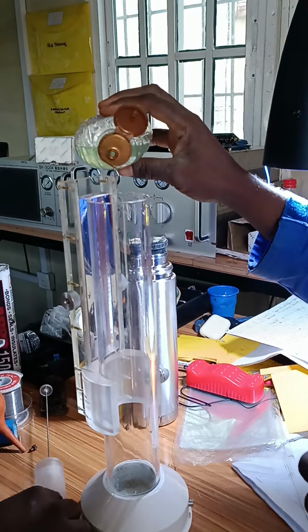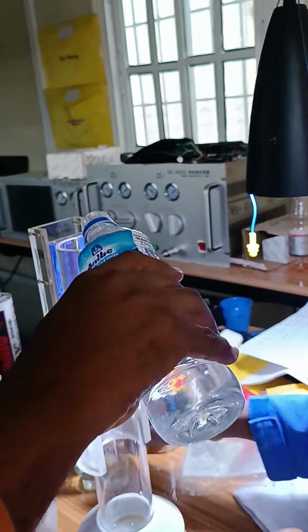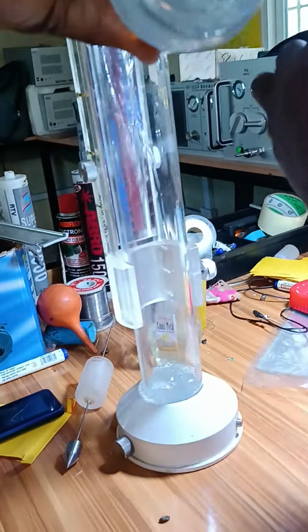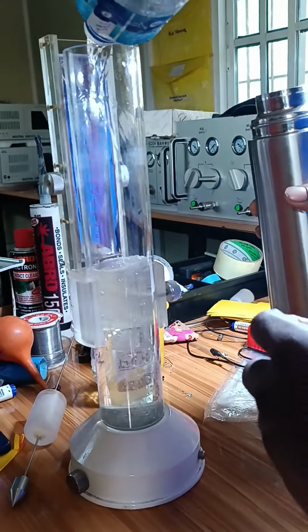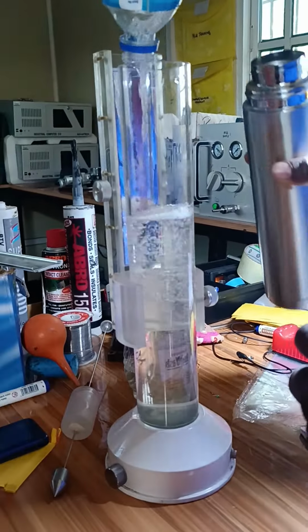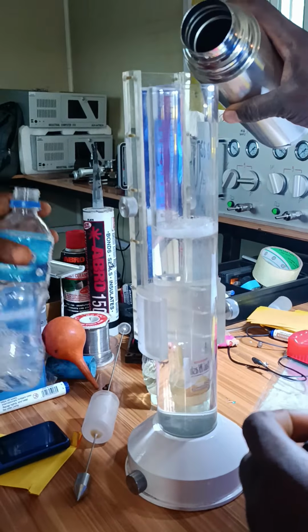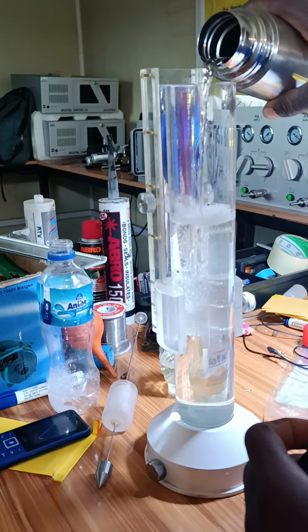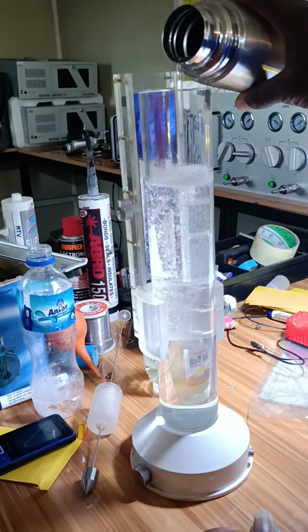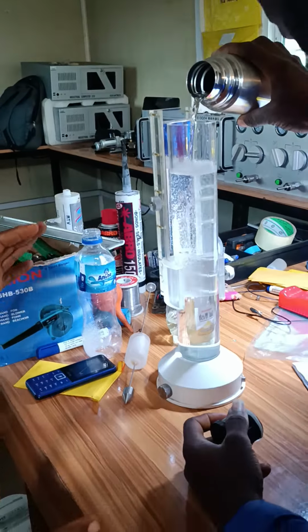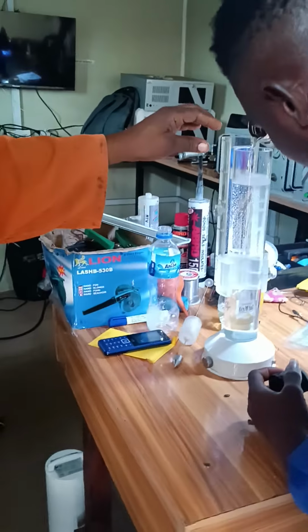Then you inject water into it. You follow the procedure. When you inject water, you ensure that the water level is about 4 cm from the top. Please watch closely. You can use any water, so long as it's not salty water.